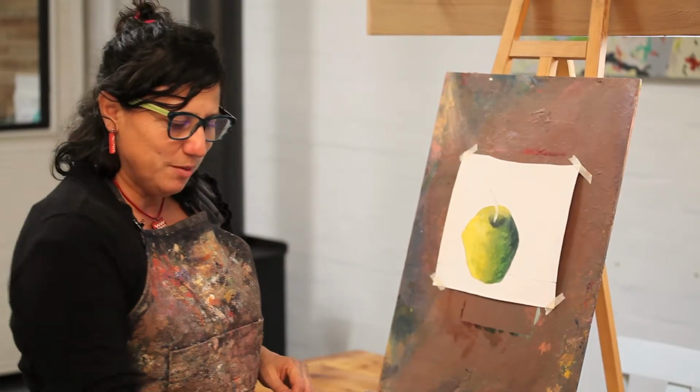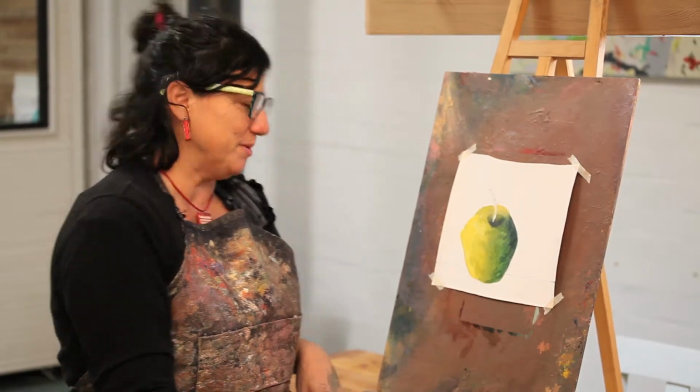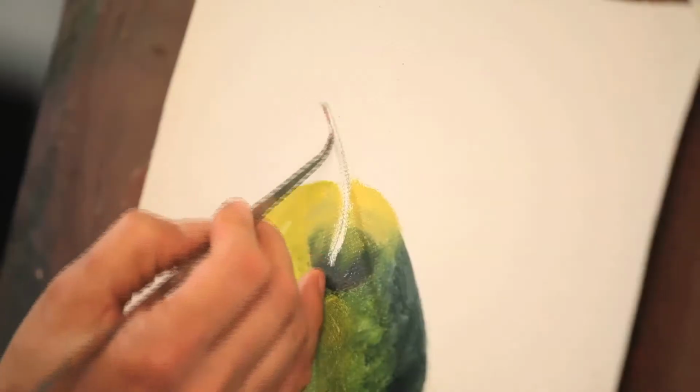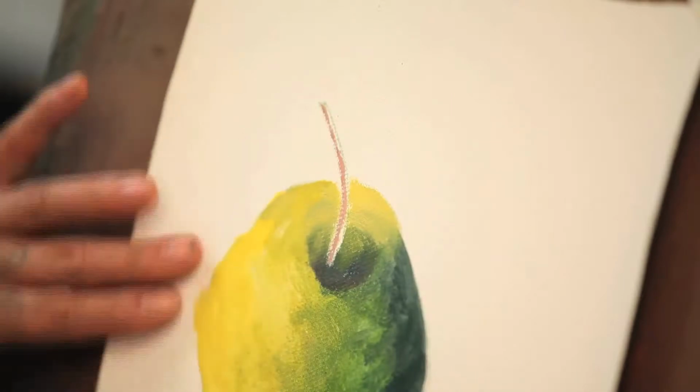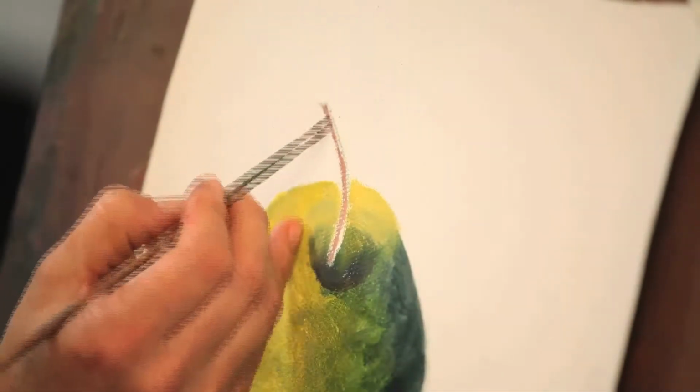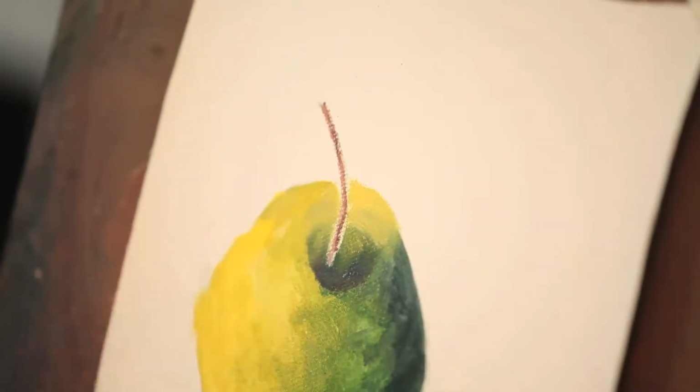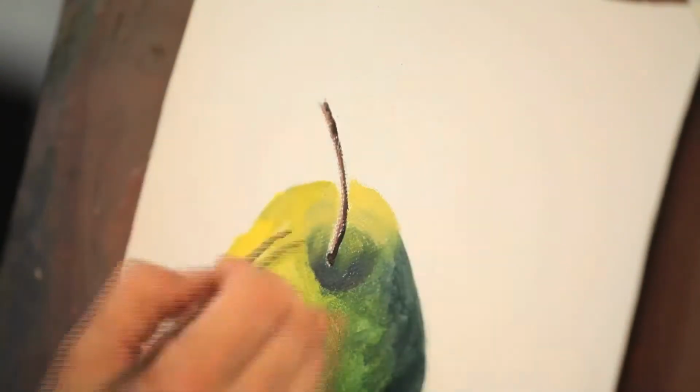Now I'm going to apply the sienna tones that I just prepared in the stem. For this, we need to use a thinner brush. So this is size 1. The other one was size 6.